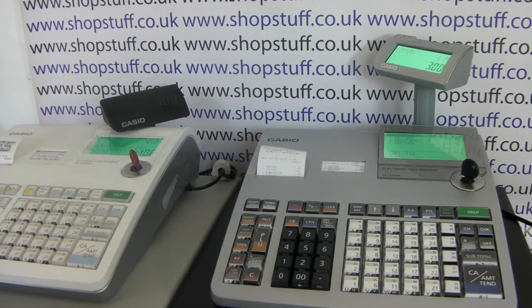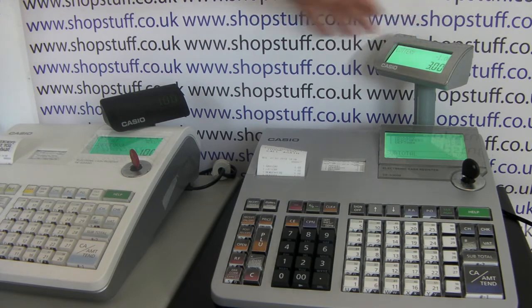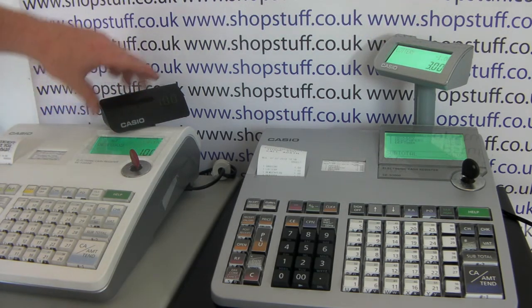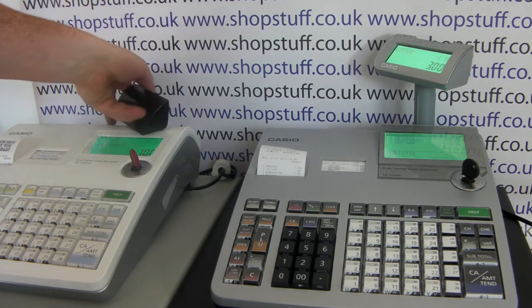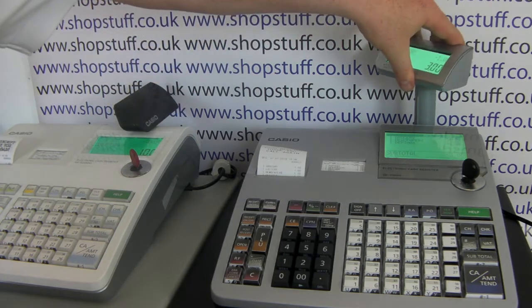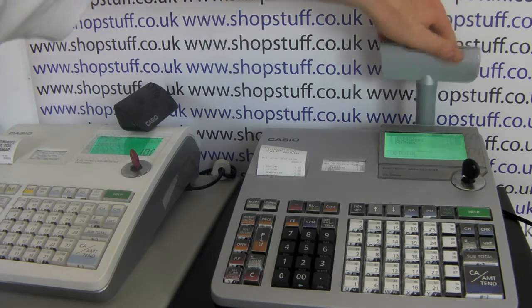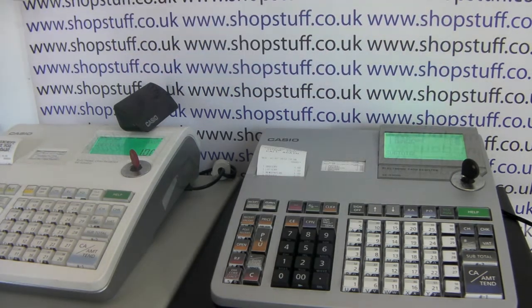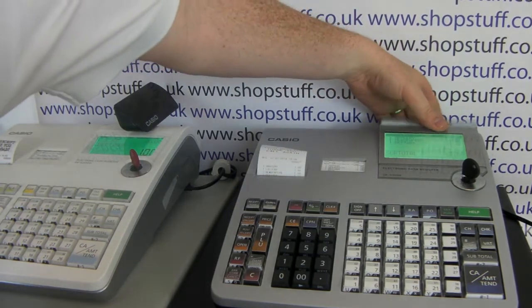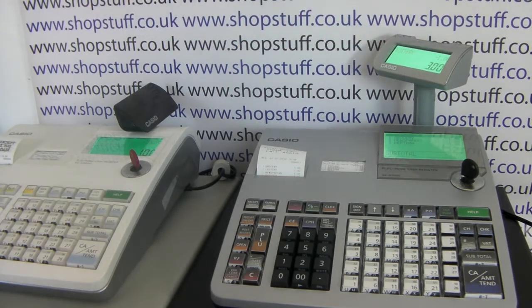If we drop down the operator display and have a look at the customer rear display, the first thing you'll notice is that it's a lot higher than the one on the SE-S2000. The SE-S2000 one would adjust all the way around, but that was the limit of how high it could go. This one, again, it's tilt adjustable, so you can turn it round. You can also have it set back down in the original position.